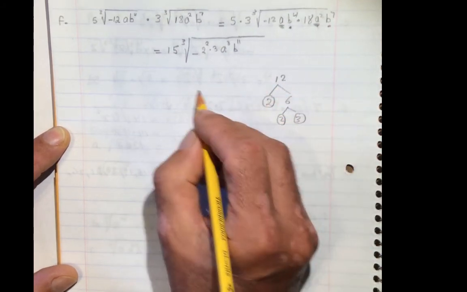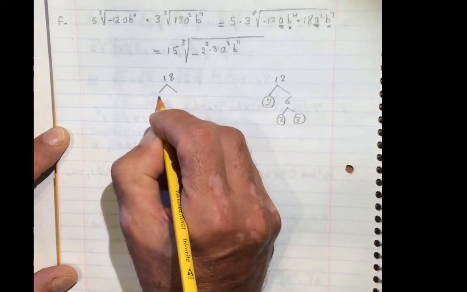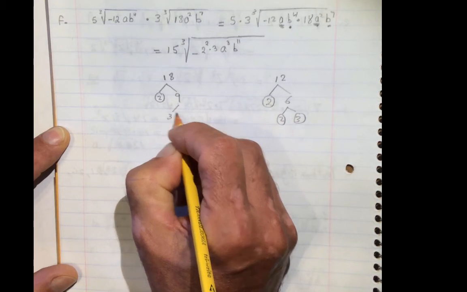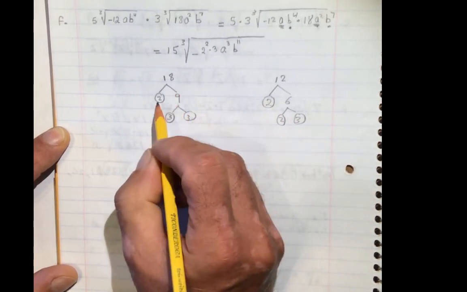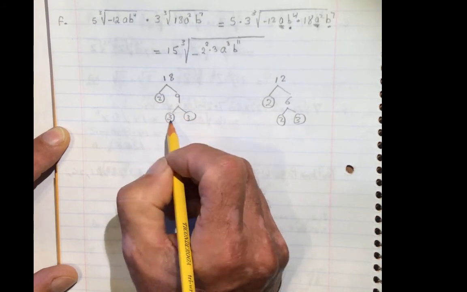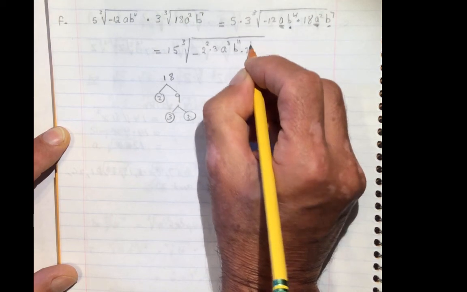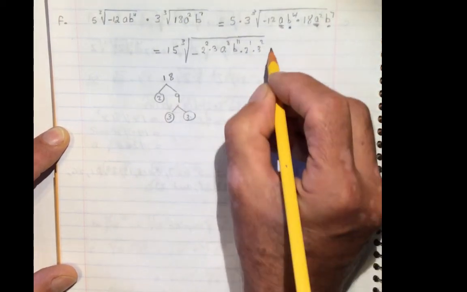We're going to factor the 18. 2 is prime times 9. 9 is not prime. 3 times 3. So the 18 is 2 power 1 times 3 power 2.